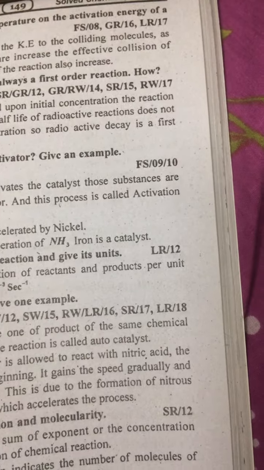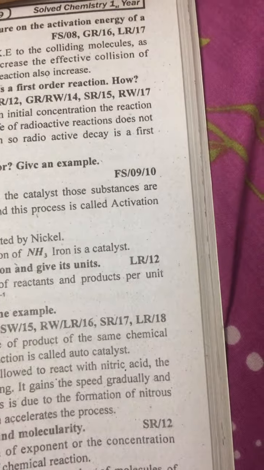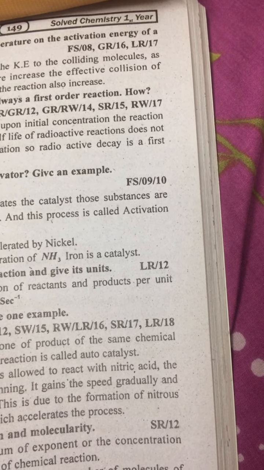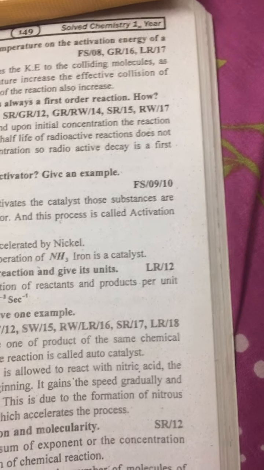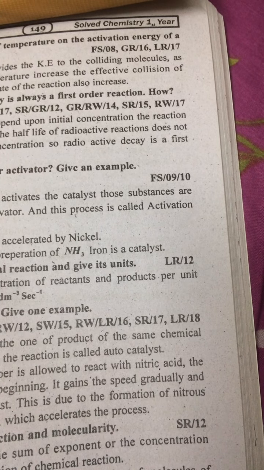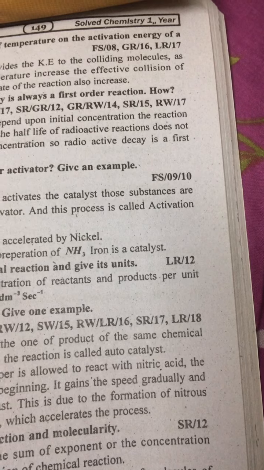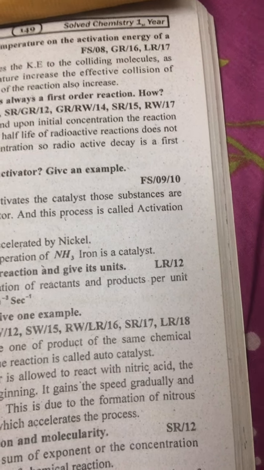Next is: define the rate of a chemical reaction and give its units. The change of concentration of reactants and products per unit time. Its units are mole per cubic decimeter per second.